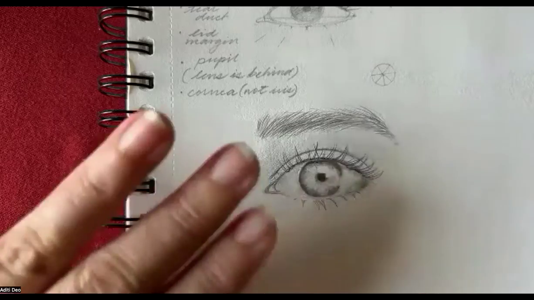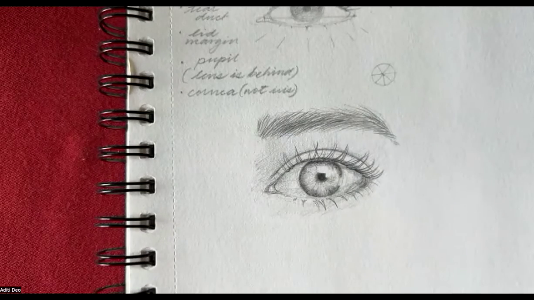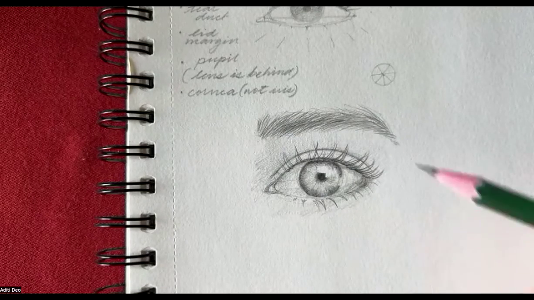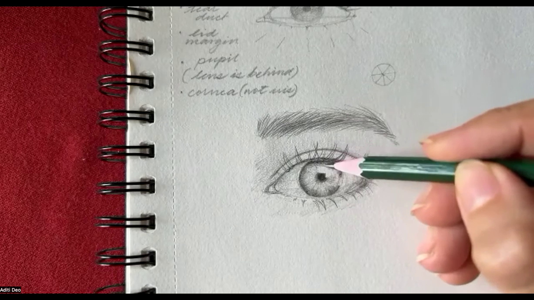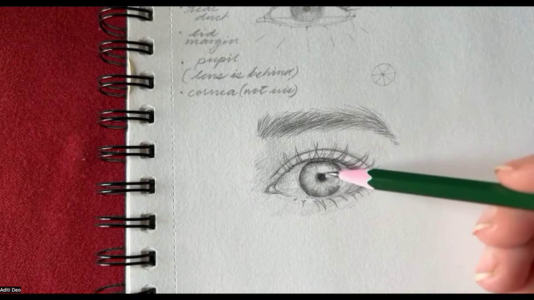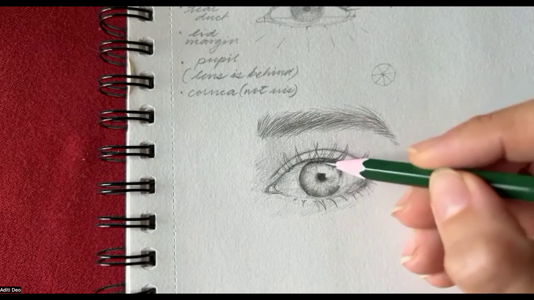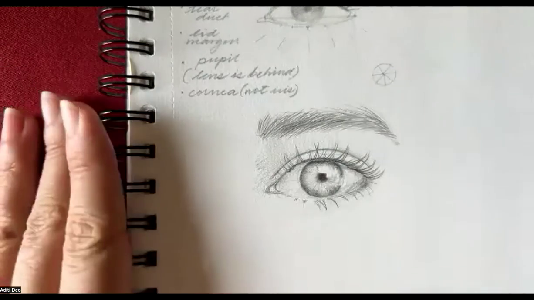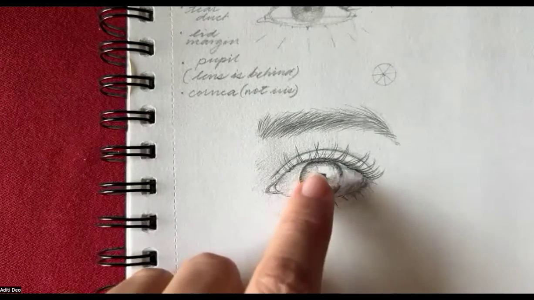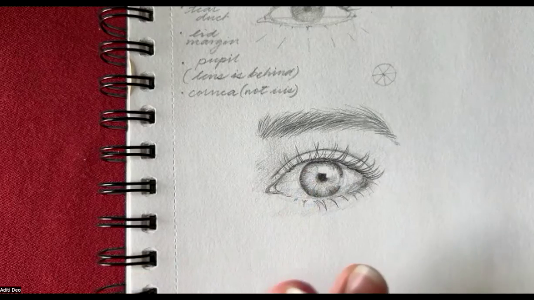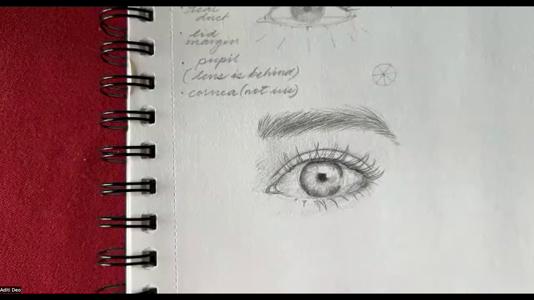At this stage, it's mostly done. I don't need to do anything more unless I feel the need to add a cast shadow or reflection of the lashes. This is too intense. You don't need to bother with that. They're very tiny, tiny lines, and in drawing that, you might just spoil your illustration. So forget it.